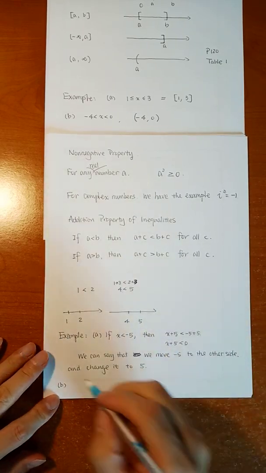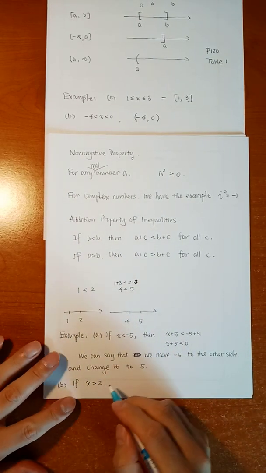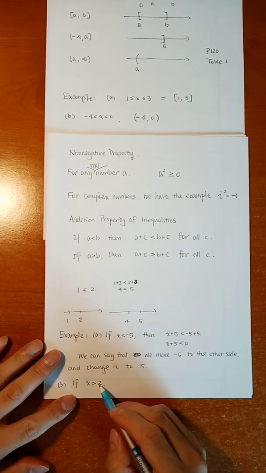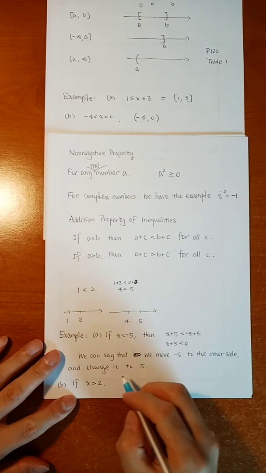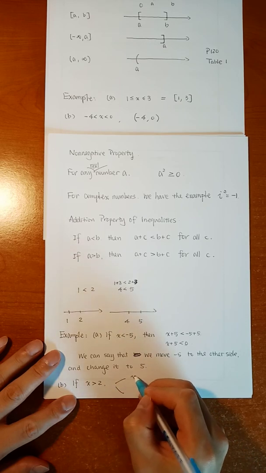B, if x minus 2 is greater than 2, let's see how we understand it. There are two ways to understand it. First way, we subtract 2 from both sides.